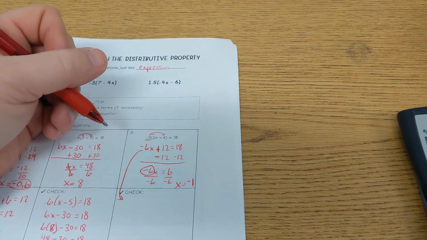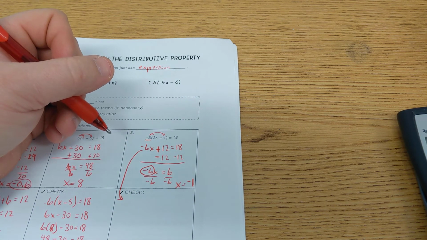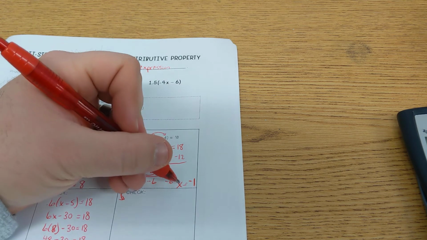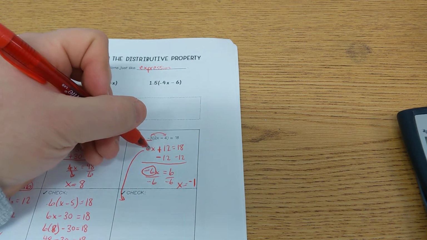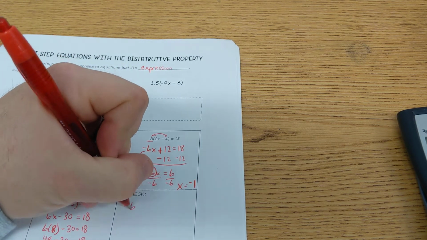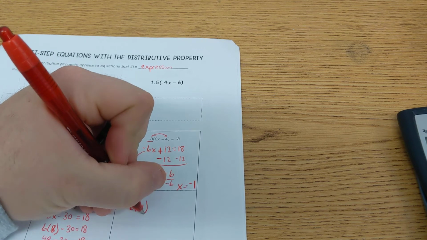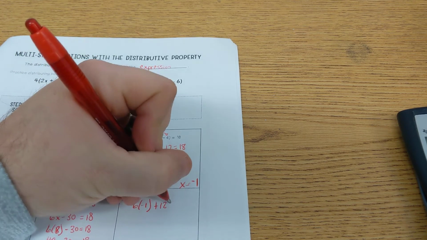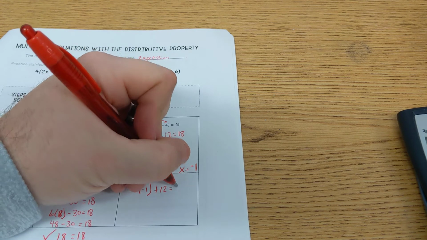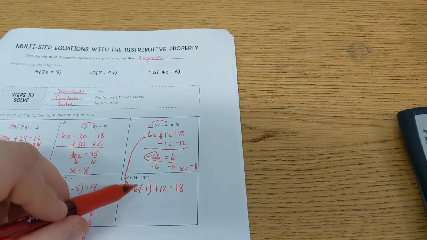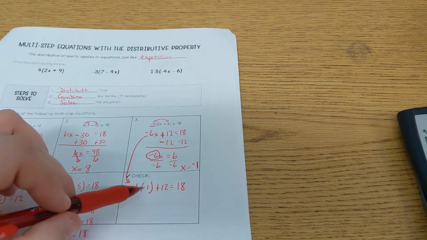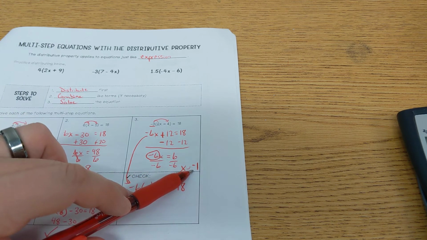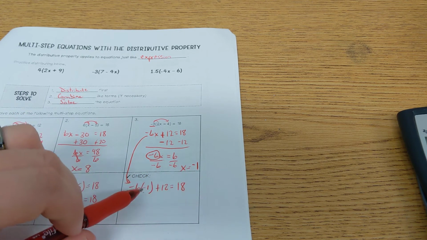Then I'm going to check it. So I'm going to put my x value in right here in this equation. So negative 6 times negative 1 plus 12 equals 18. You can see instead of writing x, I put in the value that I got for x up here, so negative 1.